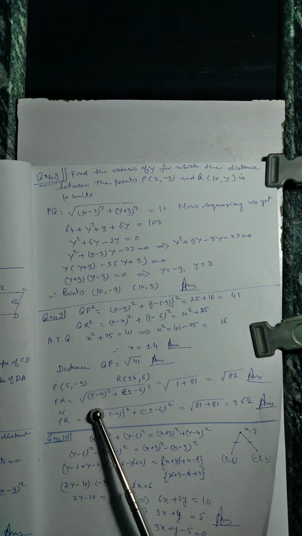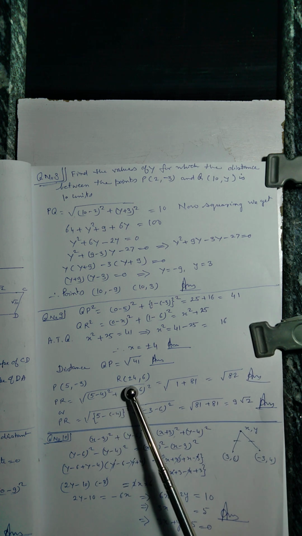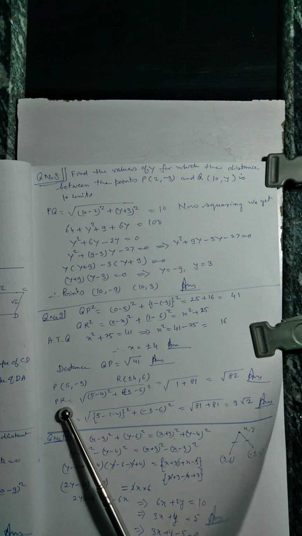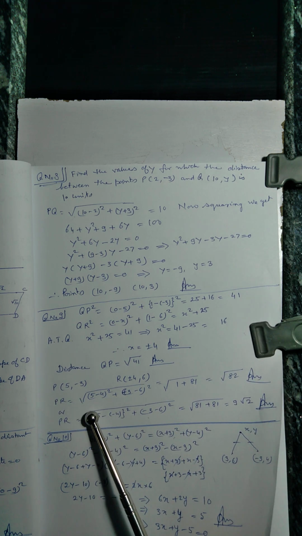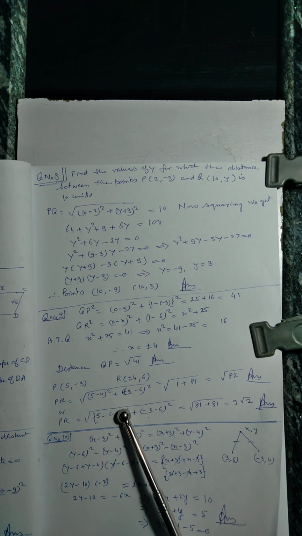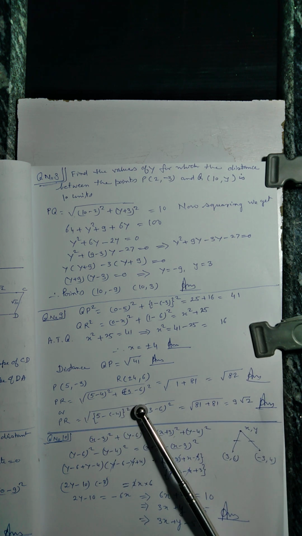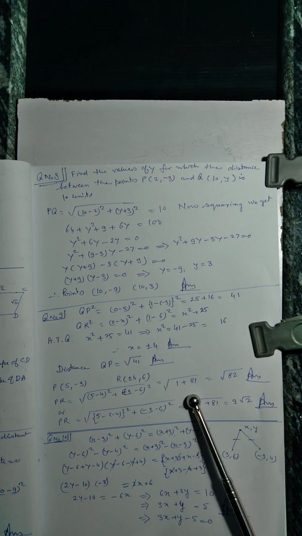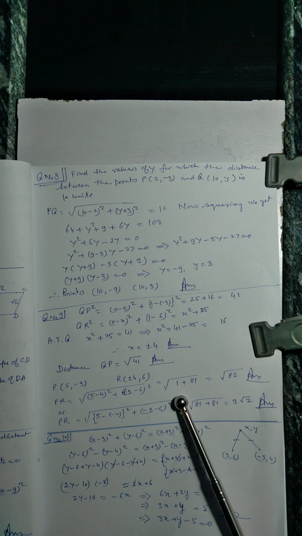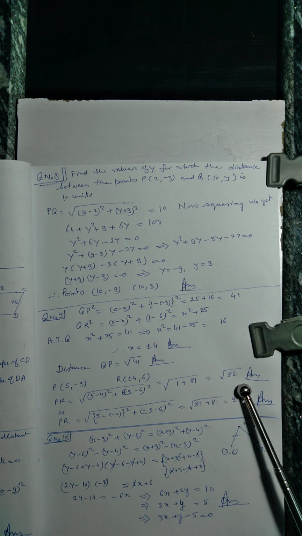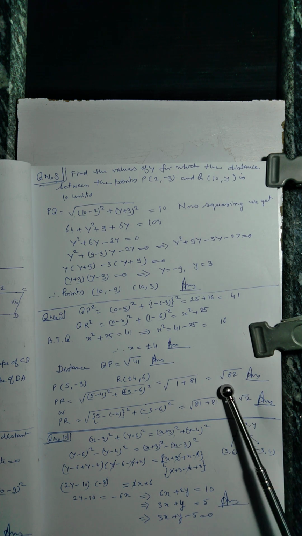So we have to find out the value of PR. That will be equal to root of (5 minus 4) whole square plus (minus 3 minus 6) whole square. Again you will get root of 1 plus 81, that will be equal to root of 82. This will be your answer for question number 9.